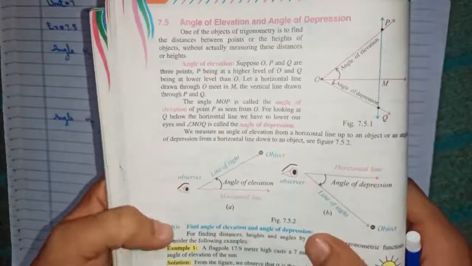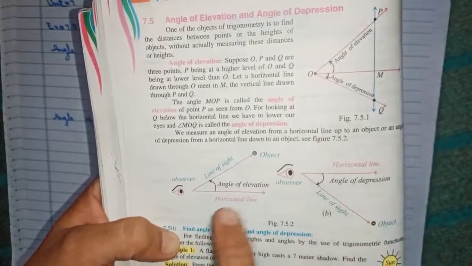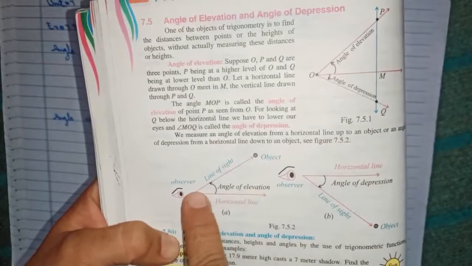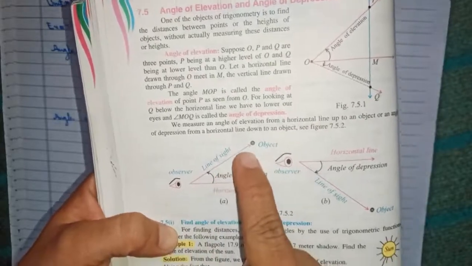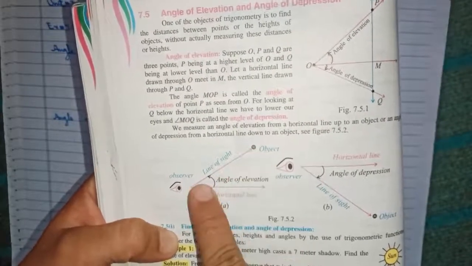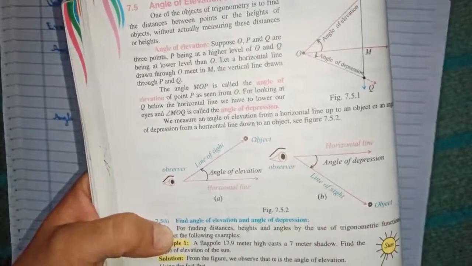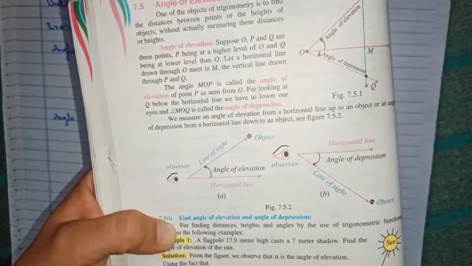We always measure the angle from a horizontal line. When we see an object upside, it will be the angle of elevation, and when we see something downward, the angle formed will be the angle of depression.